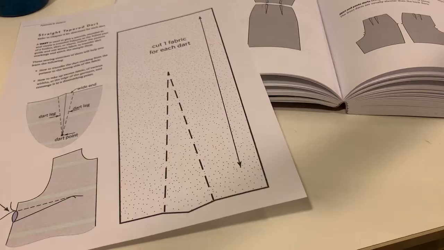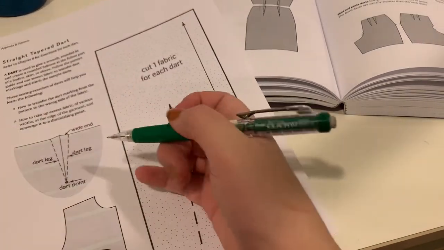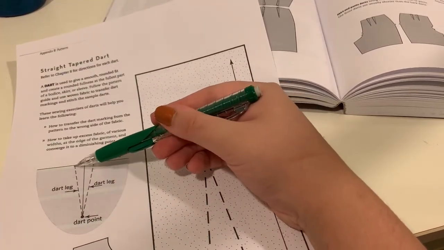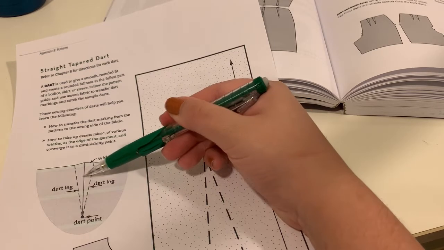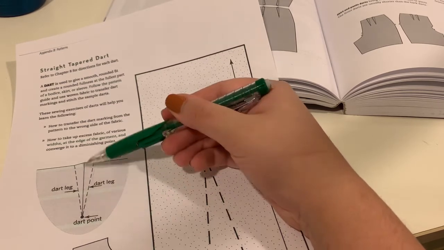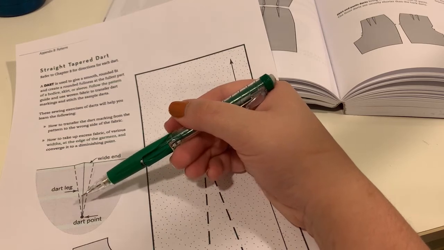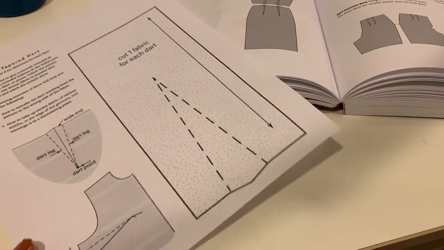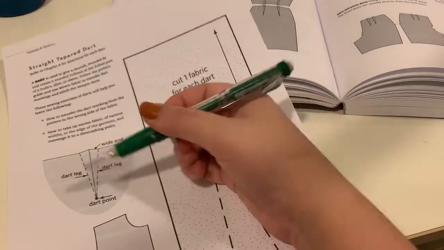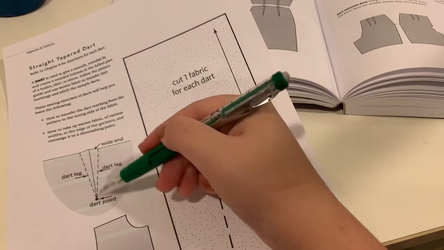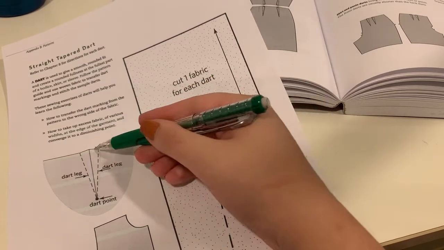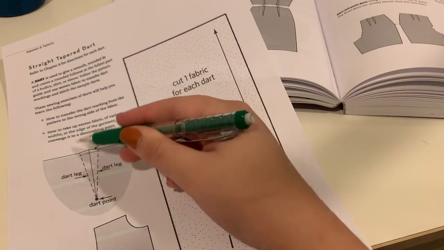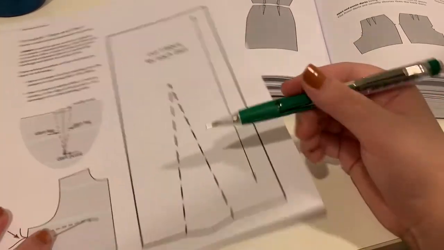All right. So in terms of the anatomy of our dart, this is what your dart's going to look like. You have two dart legs. This is where we're taking the fabric in from. Your center line, which is where we'll see the dart seam actually being. Our dart point, which is where the dart comes to an end. And then our wide end, which represents all that fabric we're taking in at the widest part of the dart.